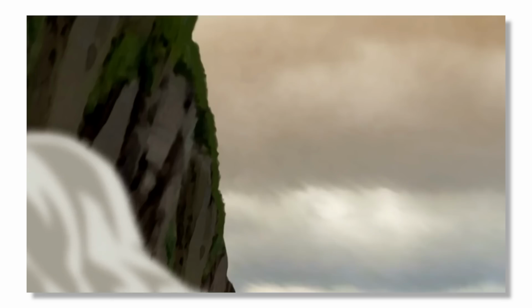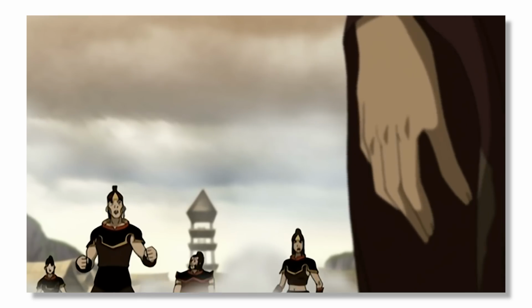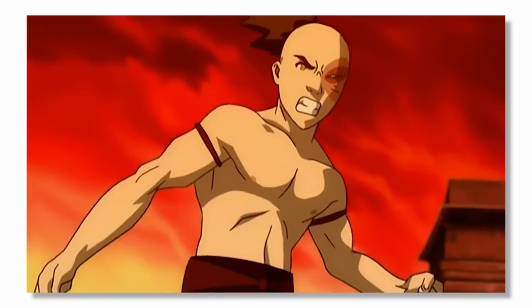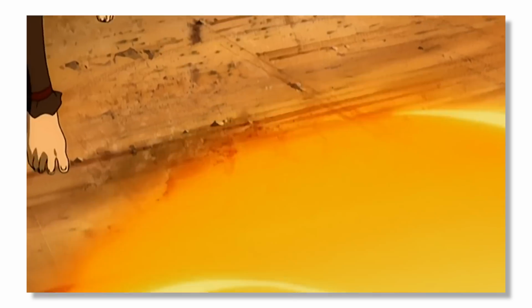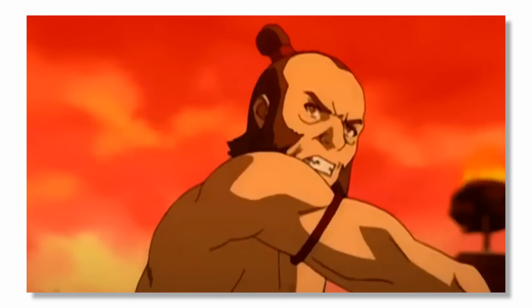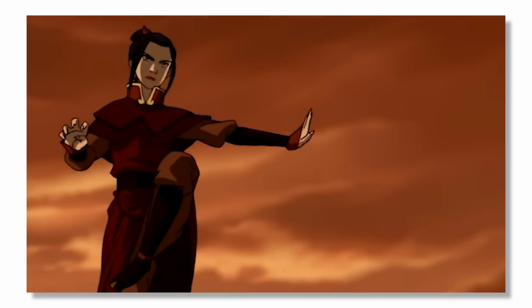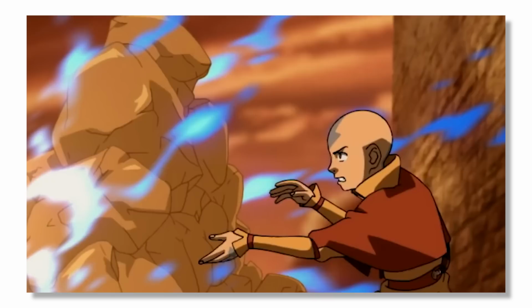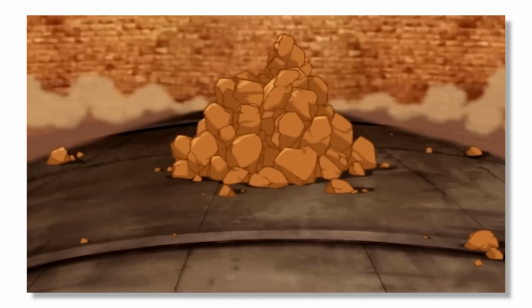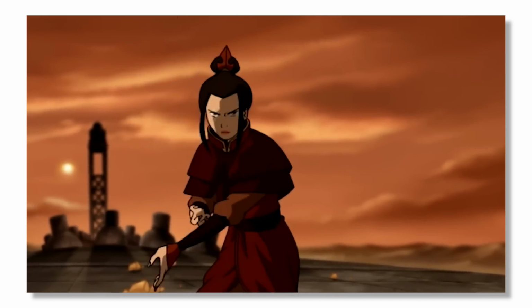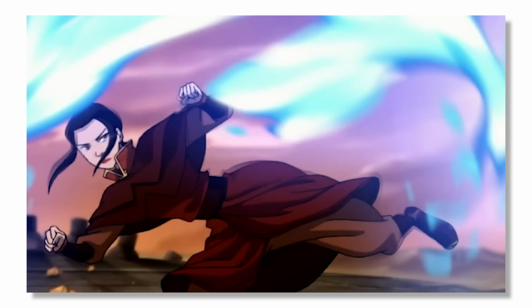And because Avatar does not use objective markers to categorize character strengths, we of the audience have to compare the skills of the benders ourselves. Sometimes this is easy, as it's evident that some benders are clearly stronger than others. And sometimes this means power scaling must be done by assessing the most minute details of character abilities when things are not so clear. I want you to watch the difference between these three clips.